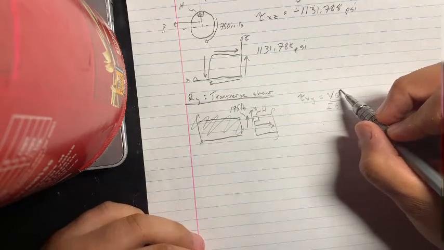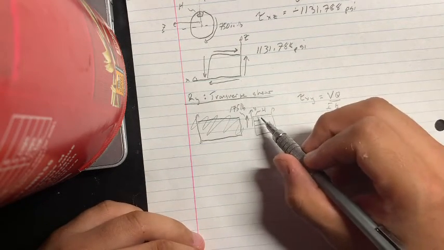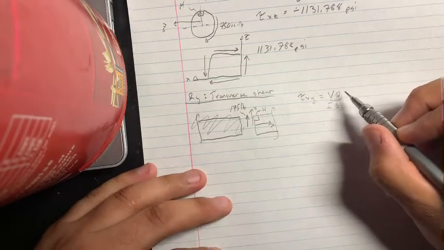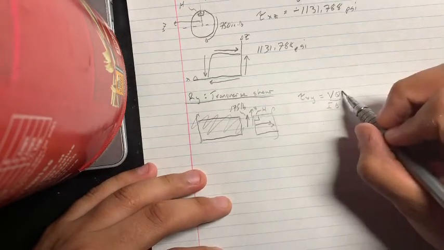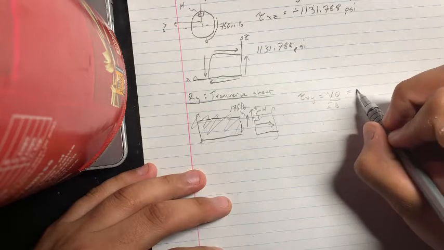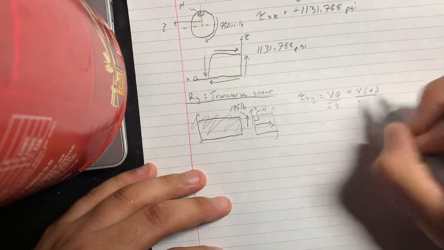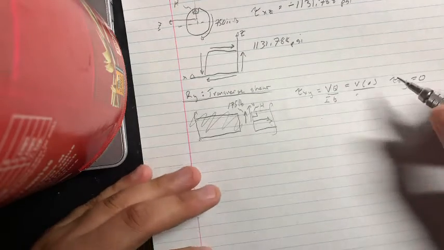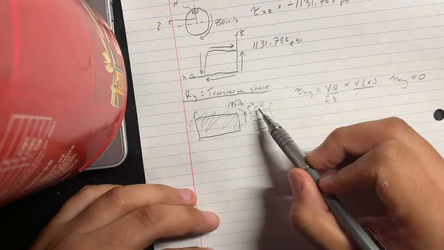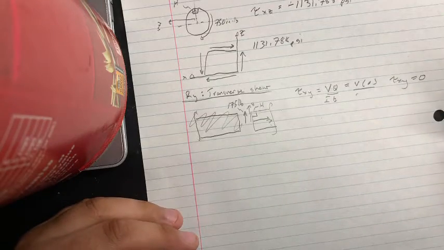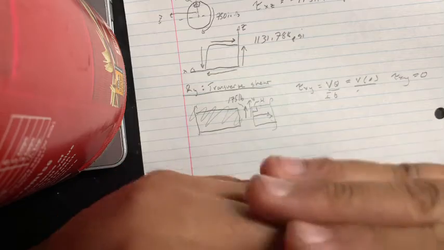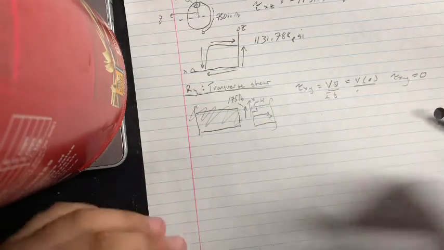Now the thing about Q, when you look here, H is already on the outermost fiber. So there is no area from the point of interest to the outermost fiber. This would mean V times 0. All of this would equal 0, all because H is on the outermost fiber, so it doesn't experience transverse shear. It is too far away from where the slipping would be relevant in any way.